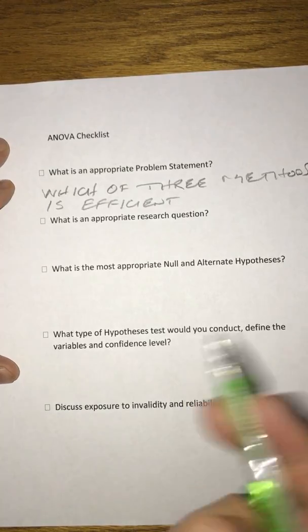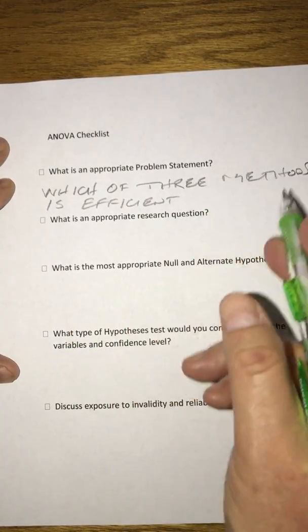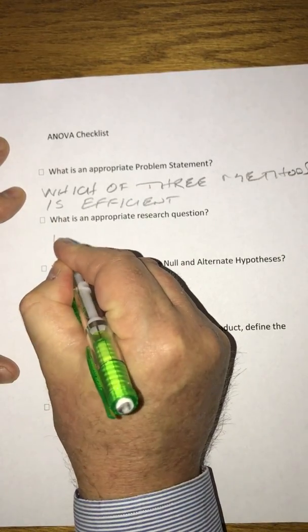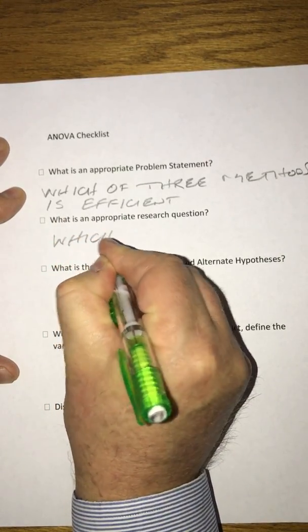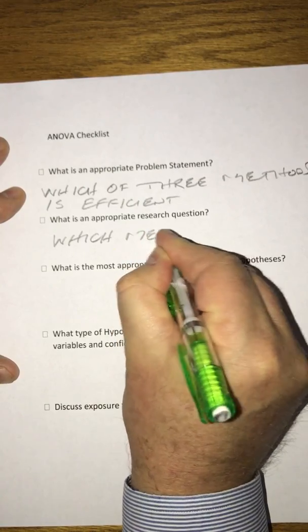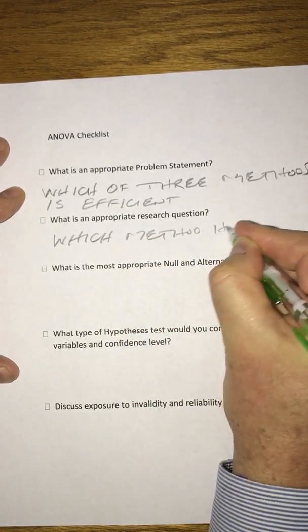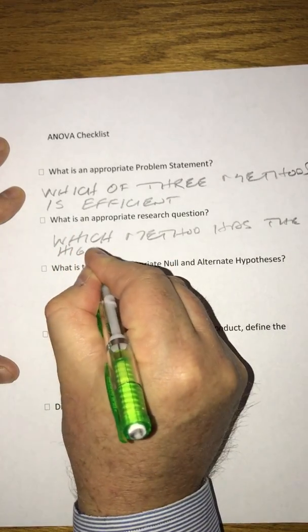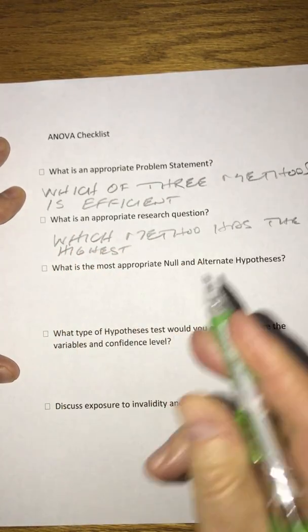So an appropriate research question in this case, that was the purpose and the problem. The appropriate research question is which method has the highest production volume.